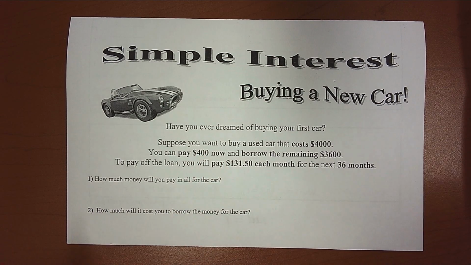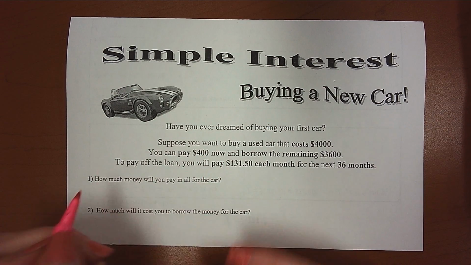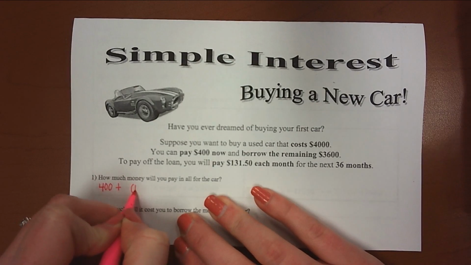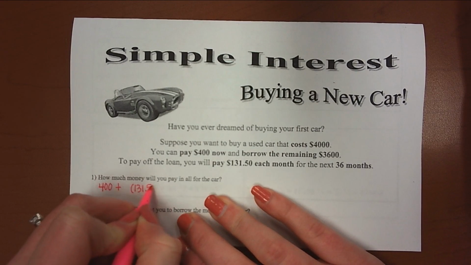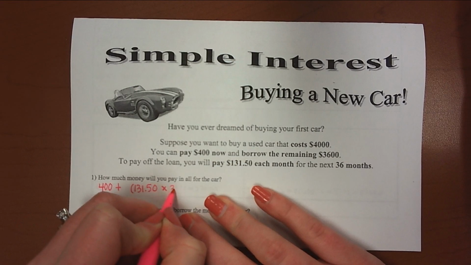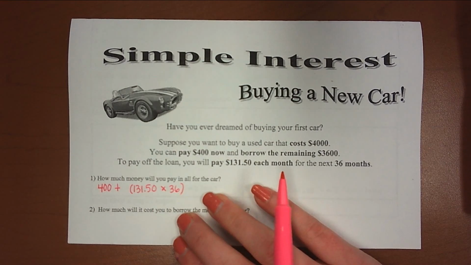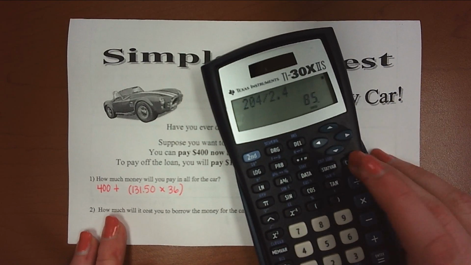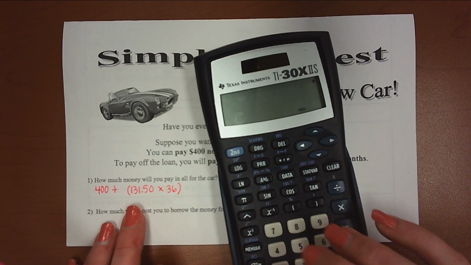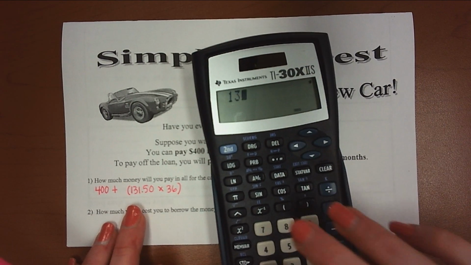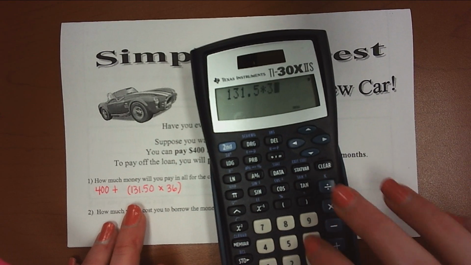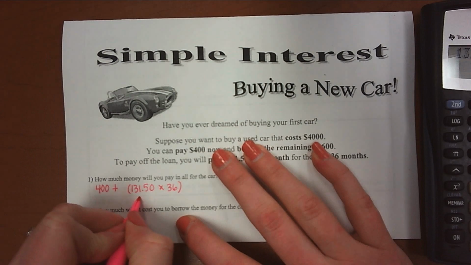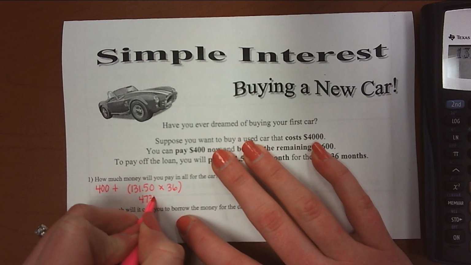Well, we start with $400, and we're going to add $400 to $131.50 times 36 months, because that's how much we're going to pay each month for the next 36 months. So order of operations would say I have to multiply first. 131.50 times 36 is $4,734.